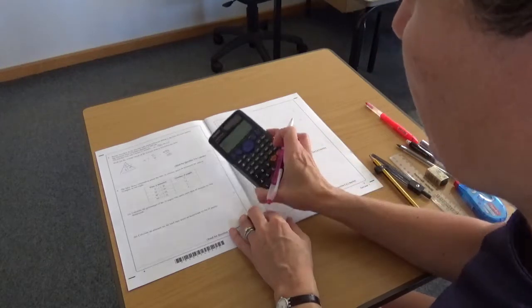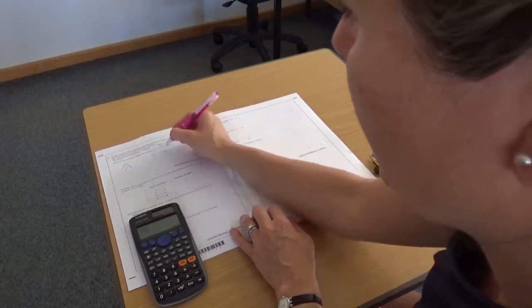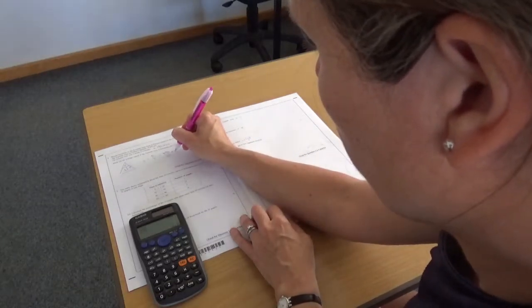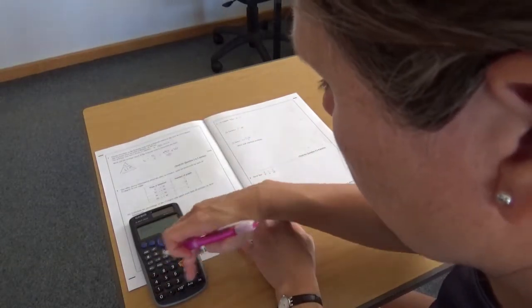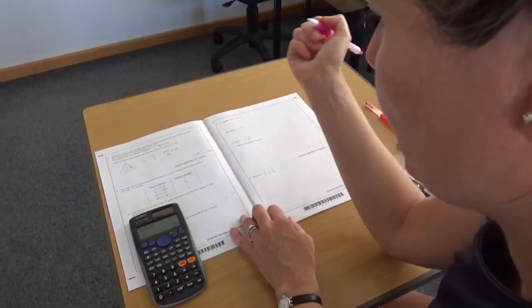We get an answer of 3.6 recurring, which is way too slow for a train. So remember, we must multiply by 60, which gives us an answer of 220, which is a sensible speed for a train.